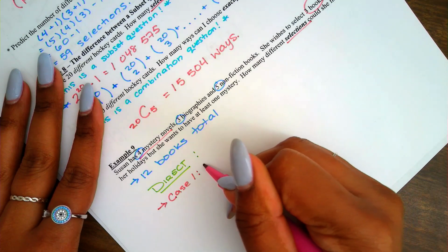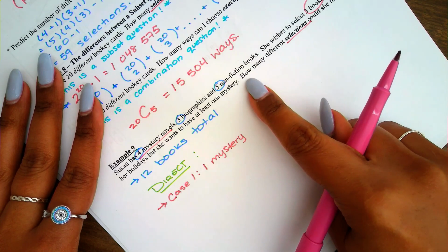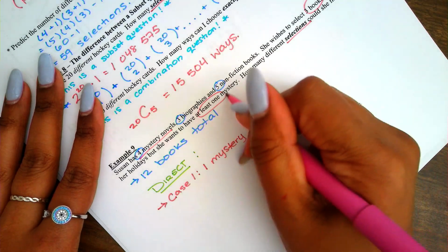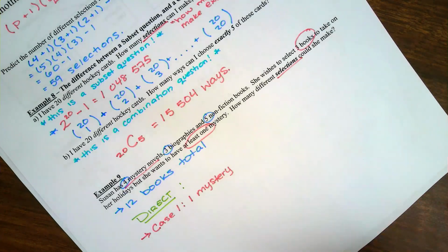Case 1 is when we only have 1 mystery novel. Because it says, how many different selections can she make? Because she wants to have at least 1 mystery novel, which means her selection of 3 books can have 1 mystery novel, can have 2 mystery novels, or all of them can be mystery novels.